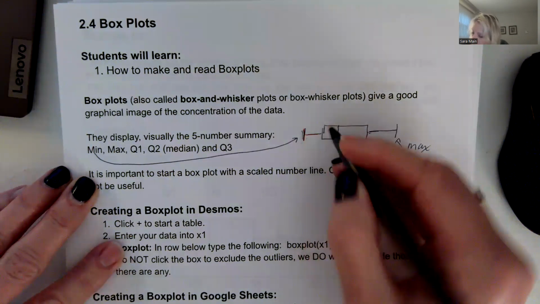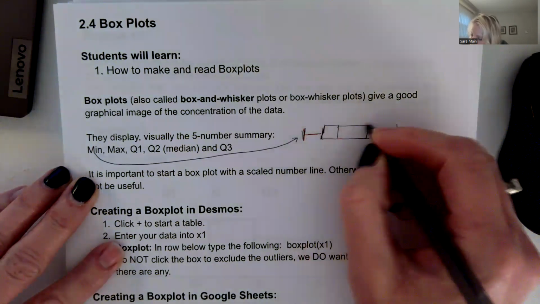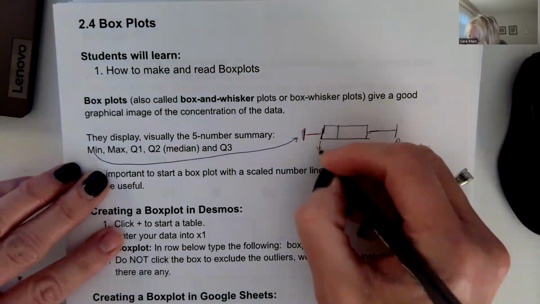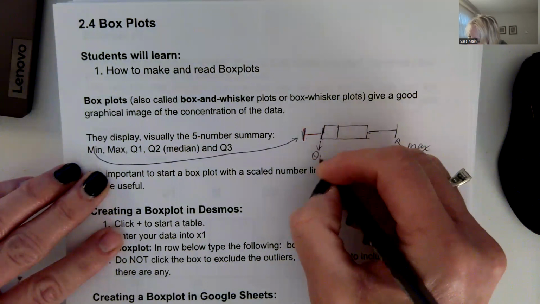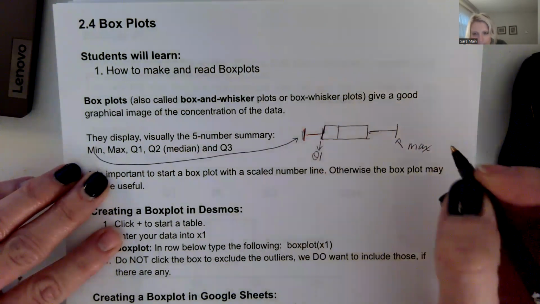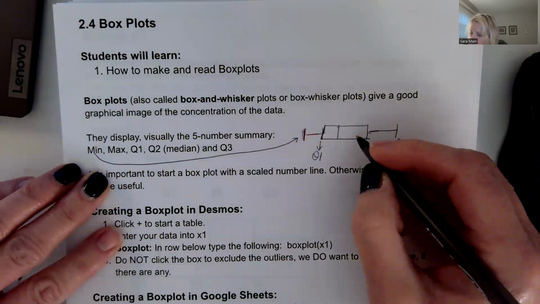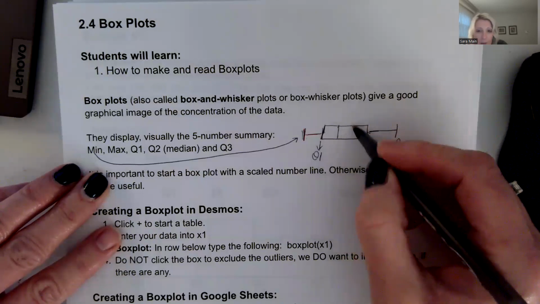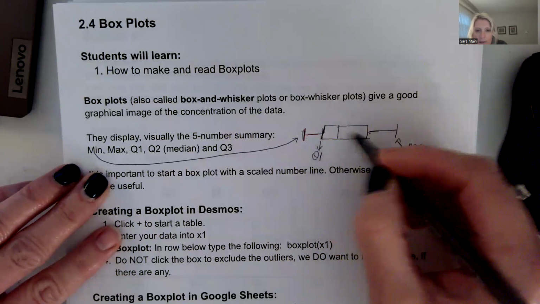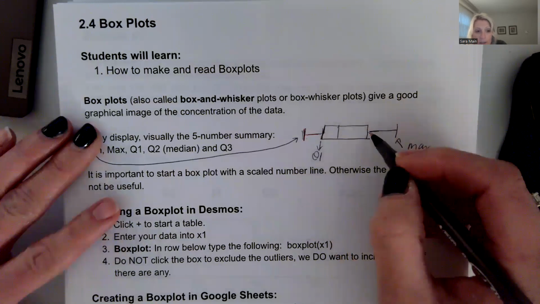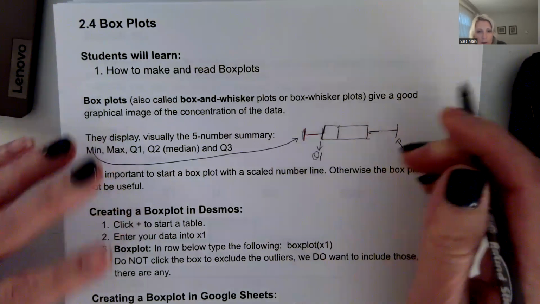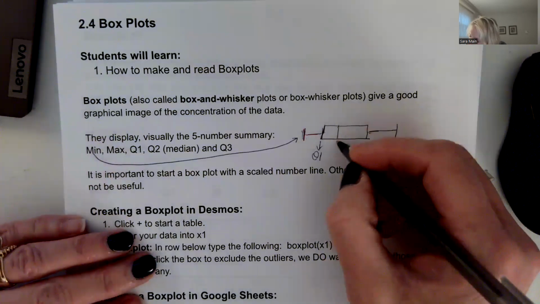And then the left edge of the rectangle, so there's a rectangle in the middle, what we call the box. The left edge of that rectangle represents your Q1, which you learned about in a previous lesson, 2.3. And then the line on the inside, it's not always in the middle. It's going to be off center sometimes, depending on if your data is skewed or symmetric, which you're going to learn more about in lesson 2.5.